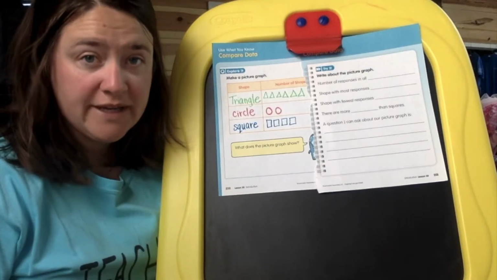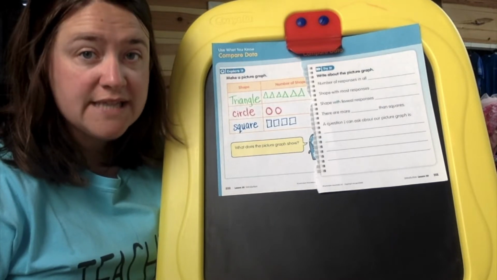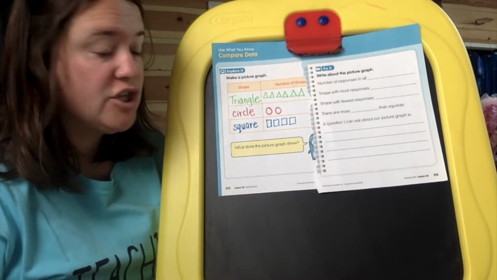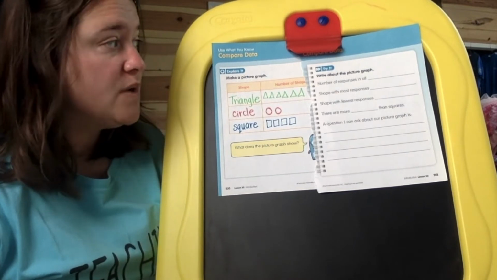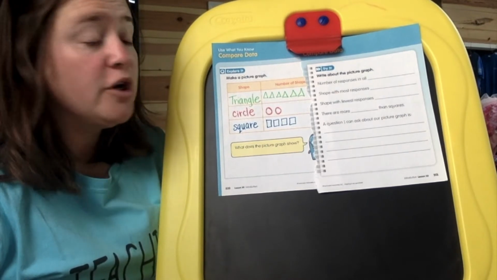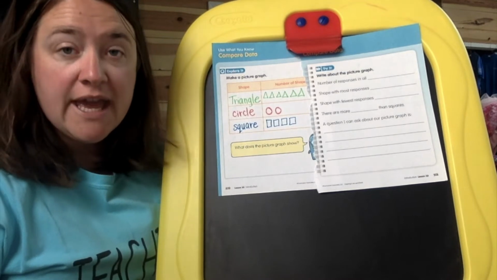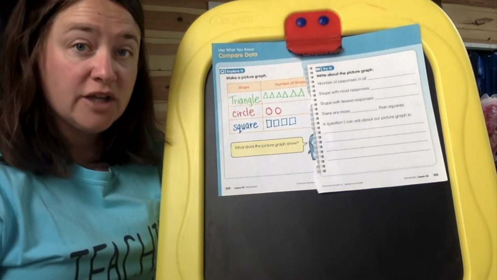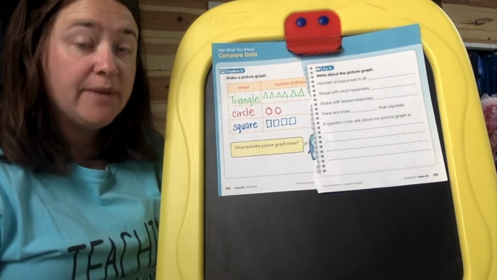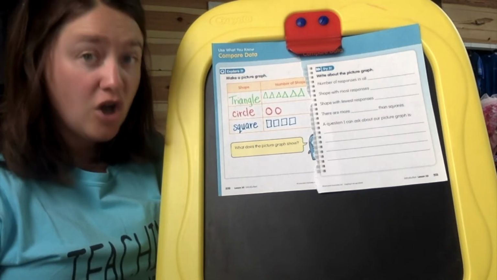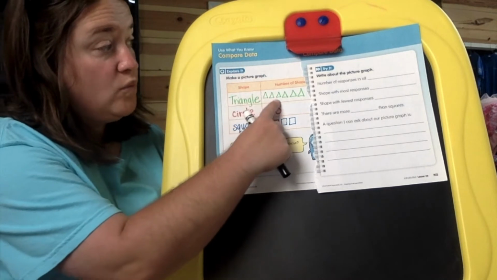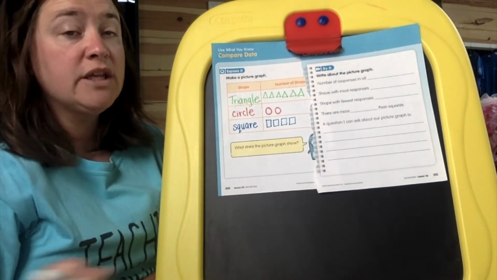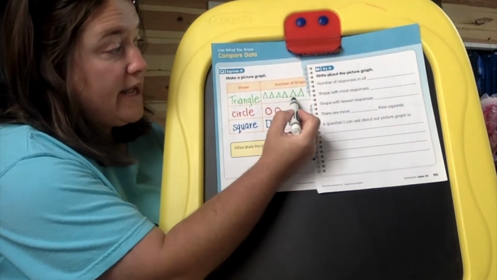Now that we have completed our picture graph, we will use it to answer questions on page 201 in your math instruction book. The first question says, number of responses in all. And that means that we have to go back and look at our picture graph and count how many shapes we had in all. You can do this several ways. We could just count them one by one, or we could go at the end of each row and write how many we have in all.